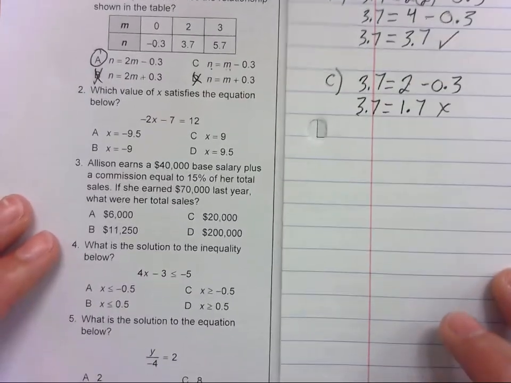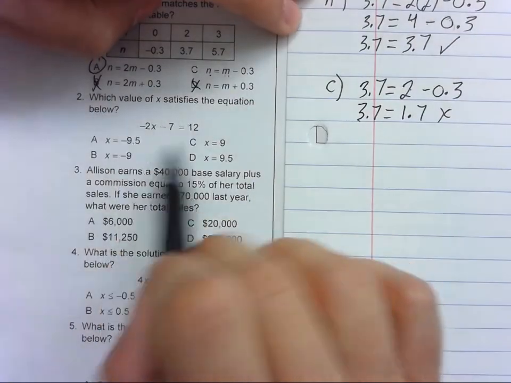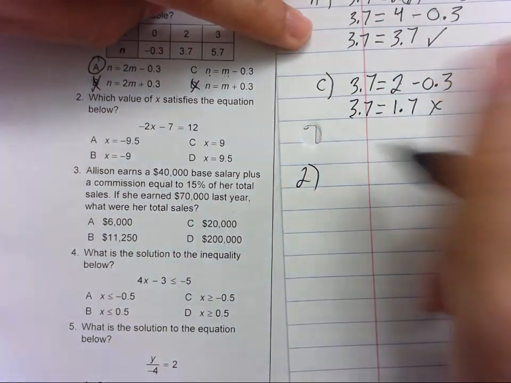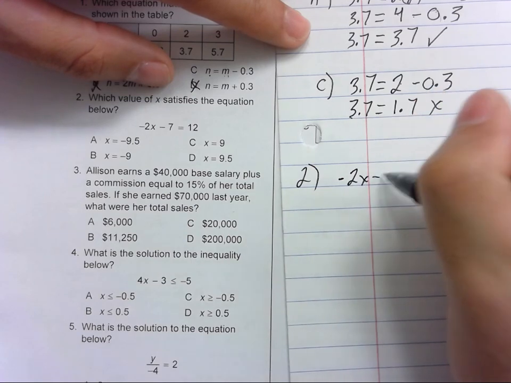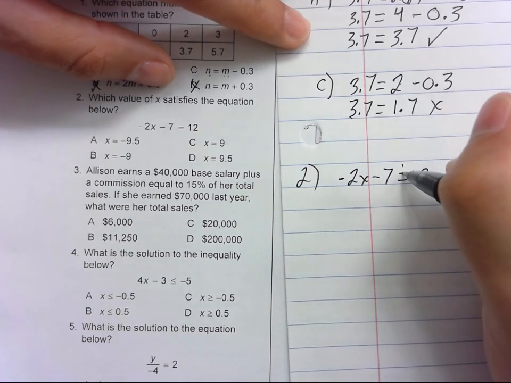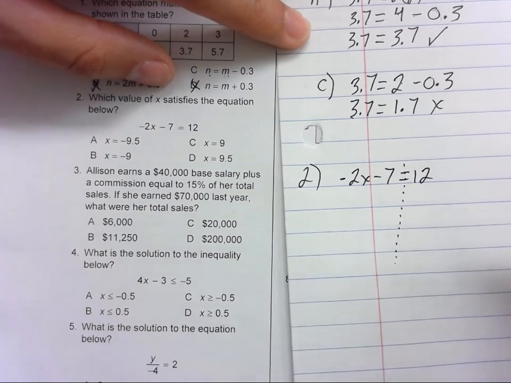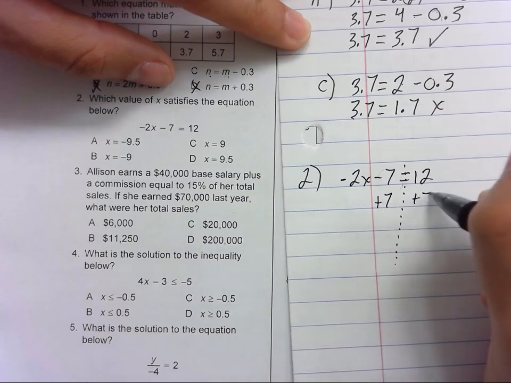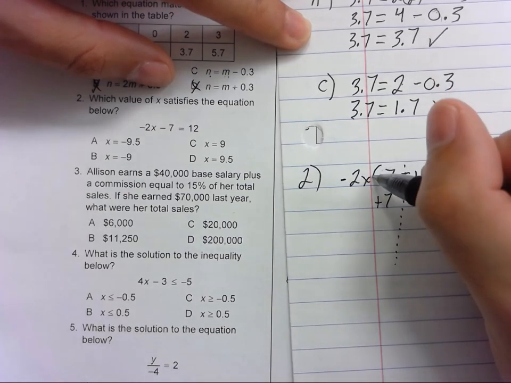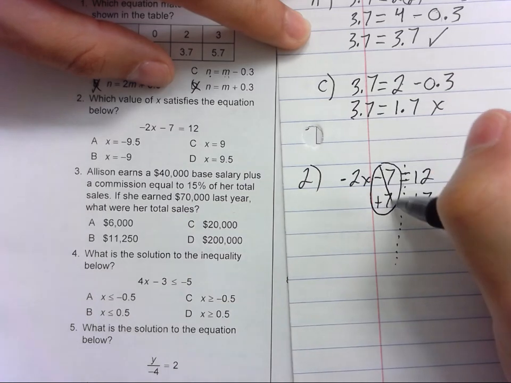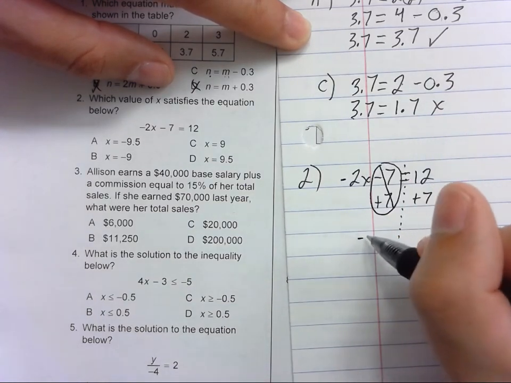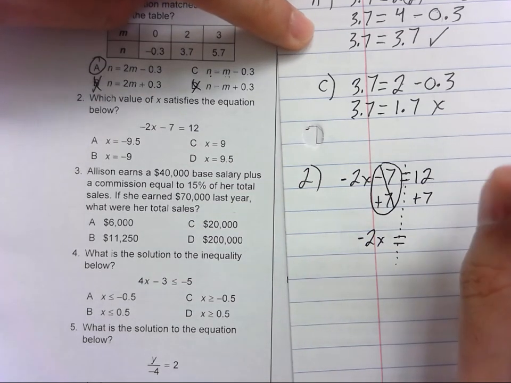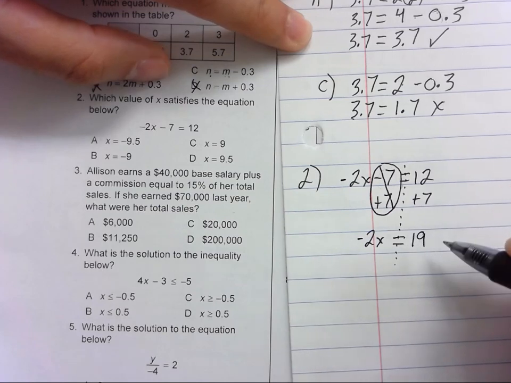On to 2. Which value of x satisfies the equation? So here we're simply going to solve. So we're looking at number 2. Negative 2x minus 7 equals 12. Put your balance bar in. First thing we need to do is get rid of this 7, so we add 7 on both sides. These numbers create a zero pair, bring everything down. Negative 2x equals 12 plus 7 is 19.